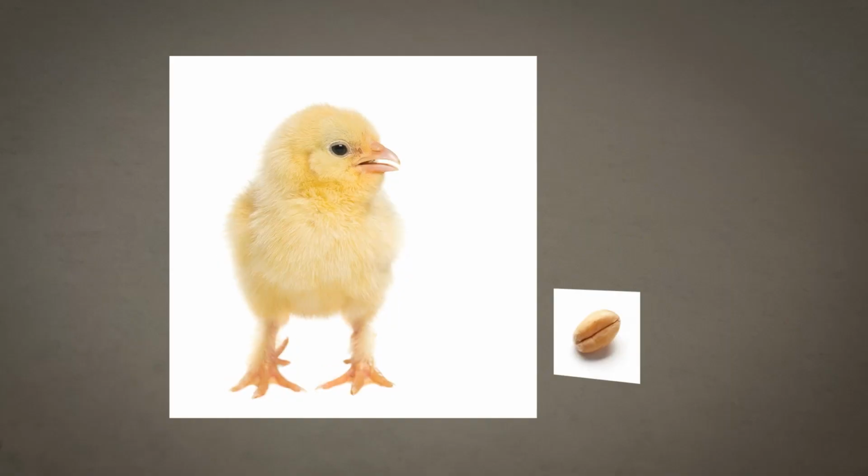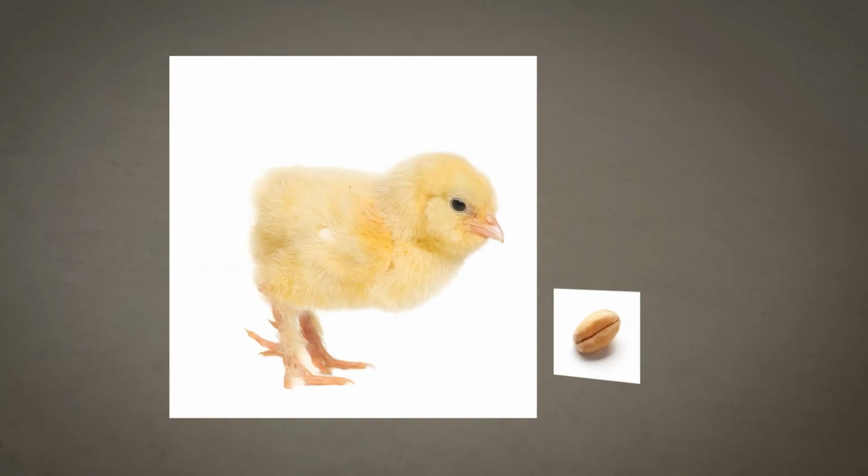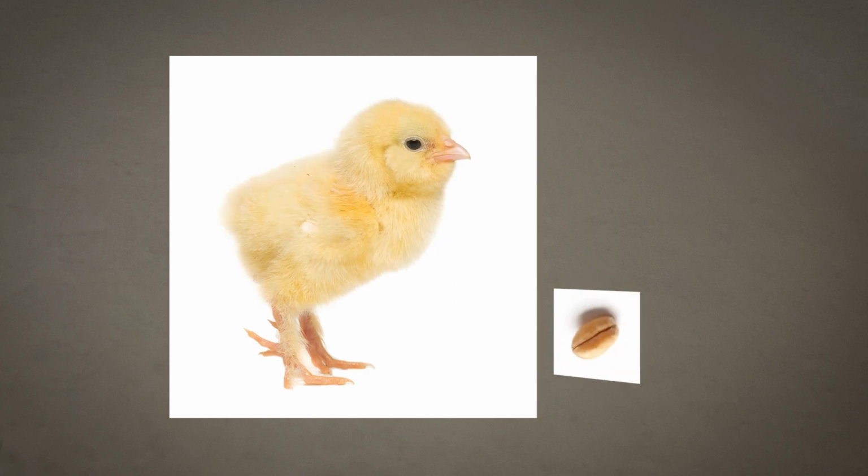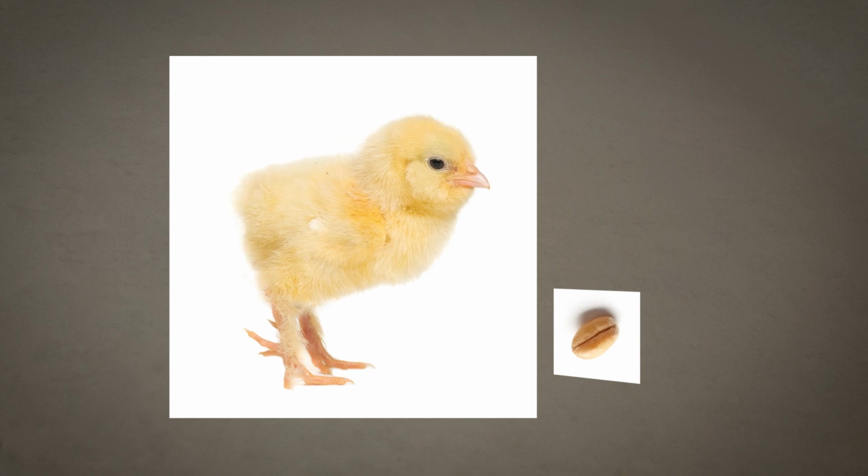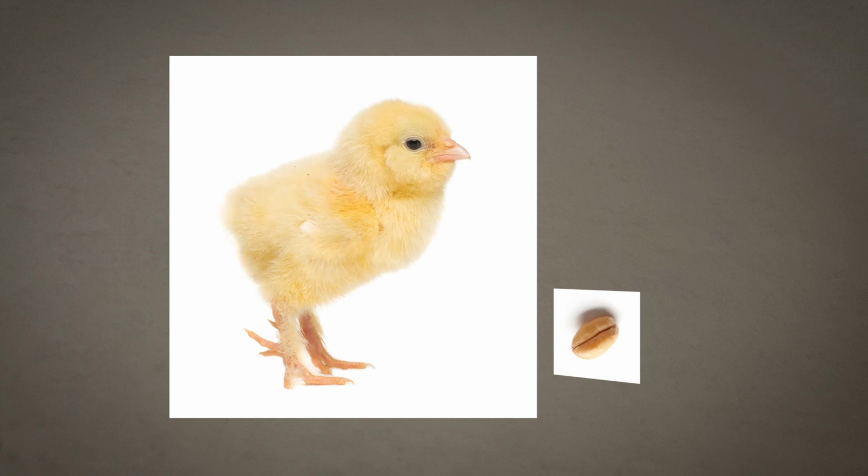This goes way back to our evolutionary history. Newborn chicks will peck at a photo of a grain of wheat. But if the photo is turned upside down, they won't, because now it doesn't look like a grain of wheat. It doesn't match where the shadow should be.